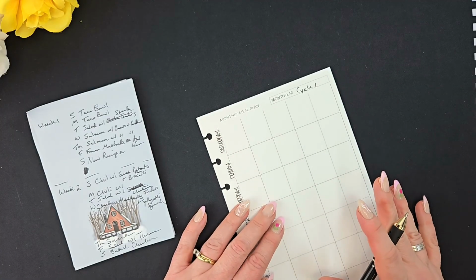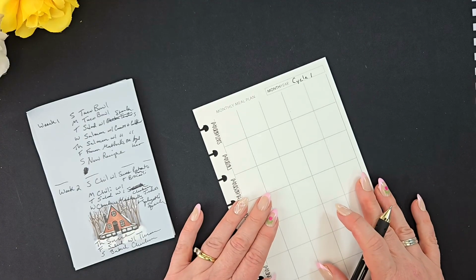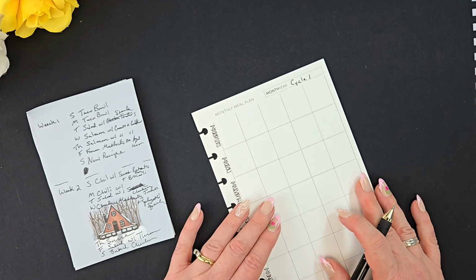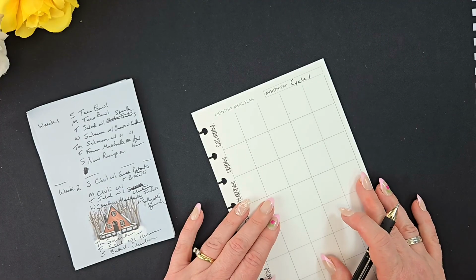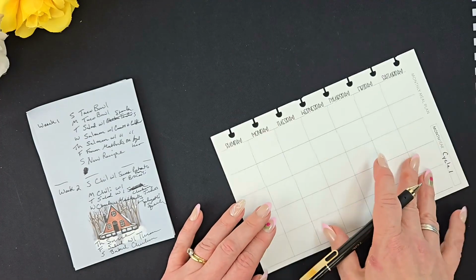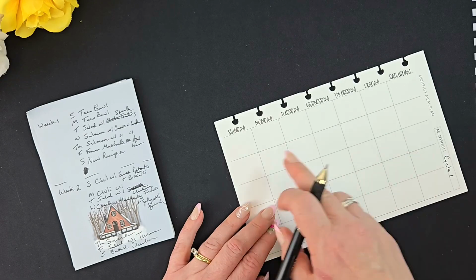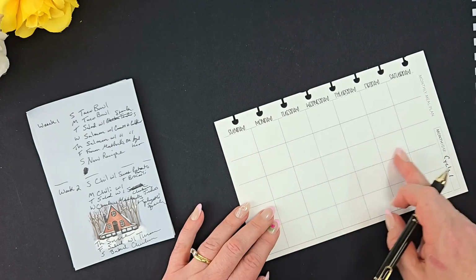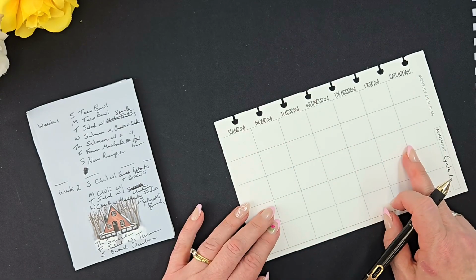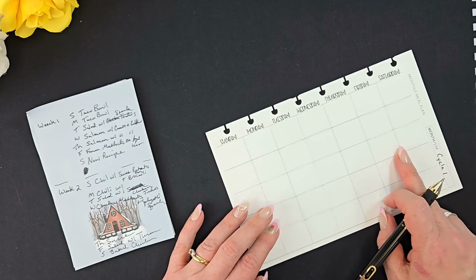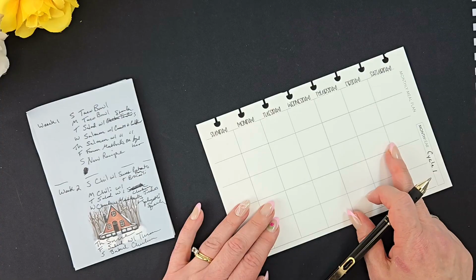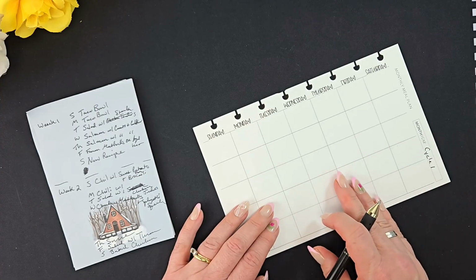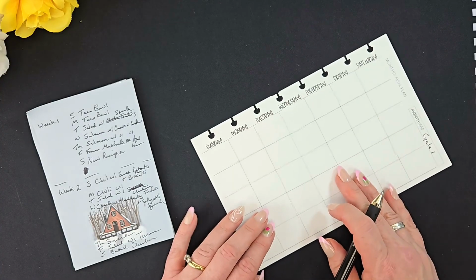And I thought about doing this in erasable pen, but I decided that I didn't want to do that because I wanted to keep what didn't work too, so I could reflect on it in the future. And then we're going to have week 1, week 2, and week 3 of our cycle. And then I'm going to transfer that onto a calendar. So I'm going to go ahead and start filling out my cycle.